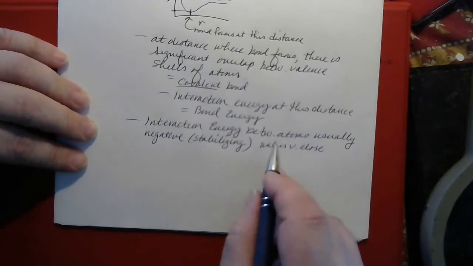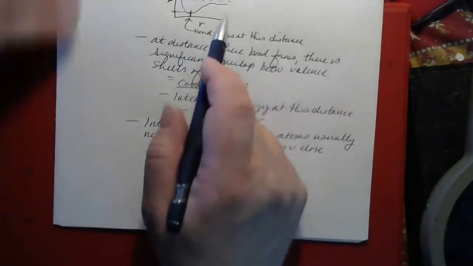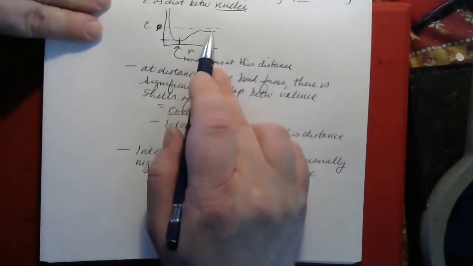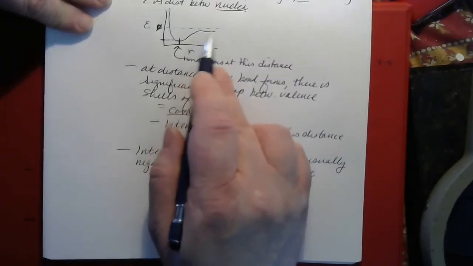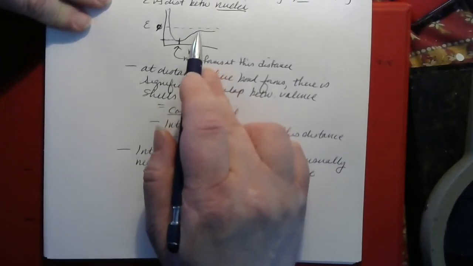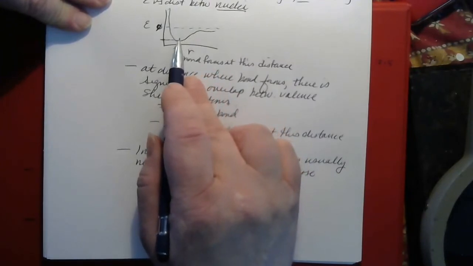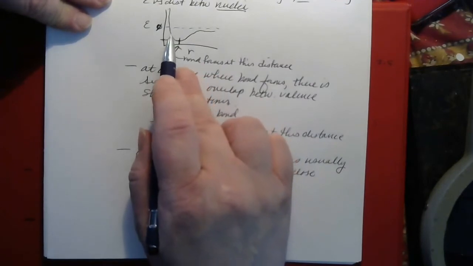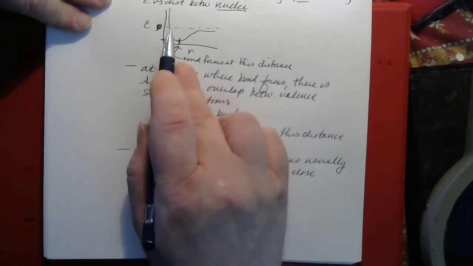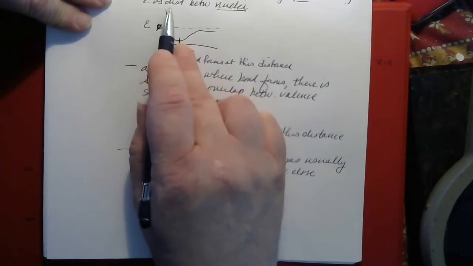Until they get very close to each other. As we saw up here, even at a great distance, the interaction energy between the atoms was slightly negative. Then they reach a certain distance where it's even more negative, and when it reaches its minimum, that's where the bond forms. But if you force them even closer together, it starts rising very quickly and shoots above zero.